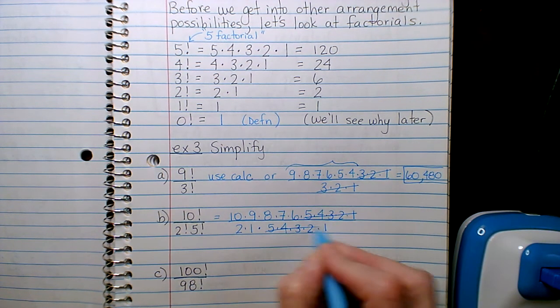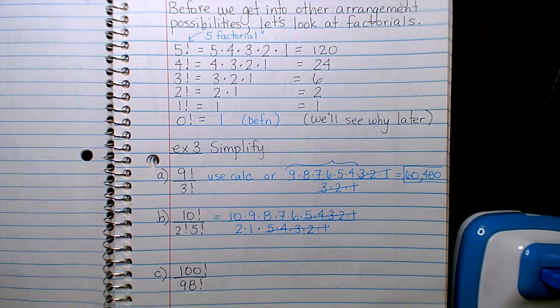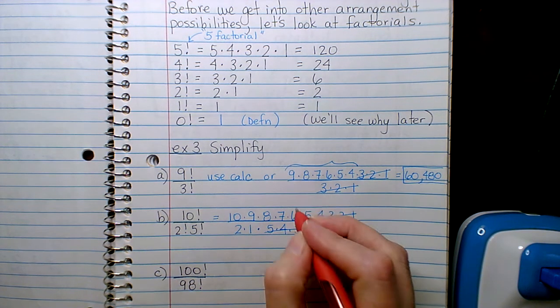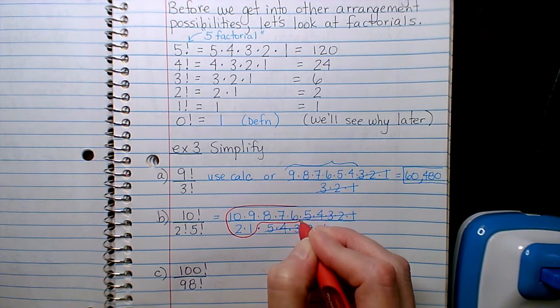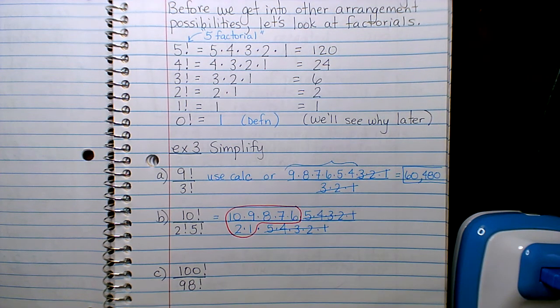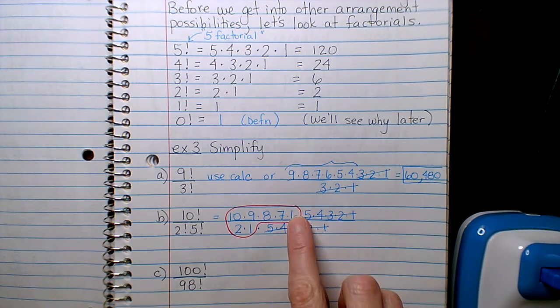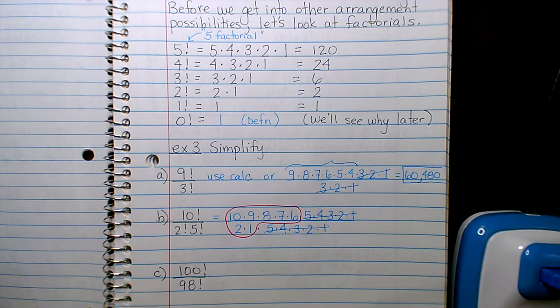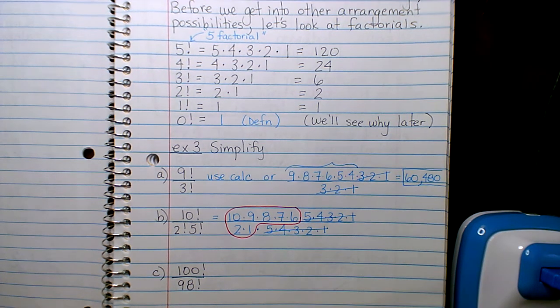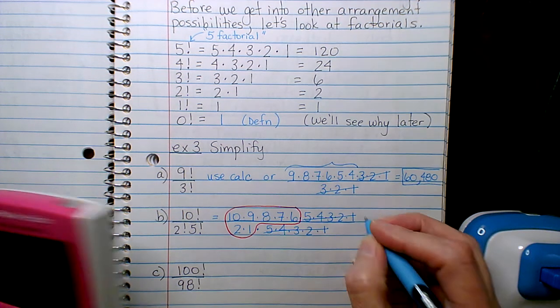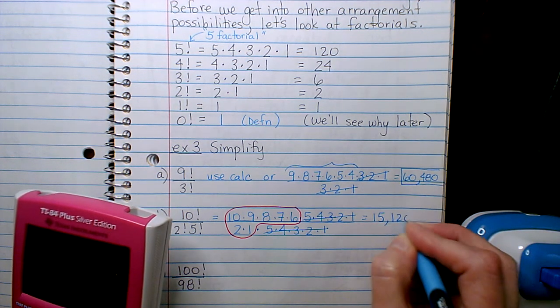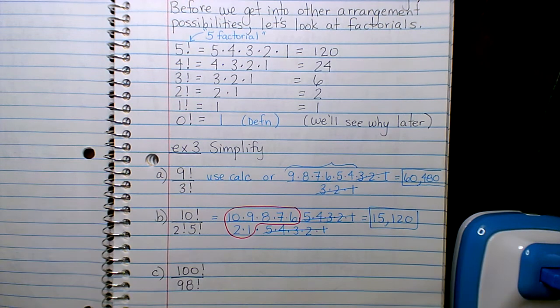The 5, 4, 3, 2, 1s are going to cancel. So all I'm really going to have to do is take the 10, 9, 8, 7, 6, multiply those and divide it by 2. Now you can even go a step further and say, well, 2 goes into 6 3 times, and then just multiply that stuff out. So let's see what we get here. 10, 9, 8, 7, 6 is 30,240 divided by 2, and I got 15,120.